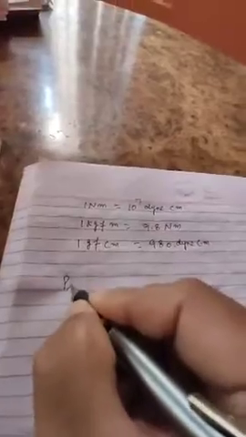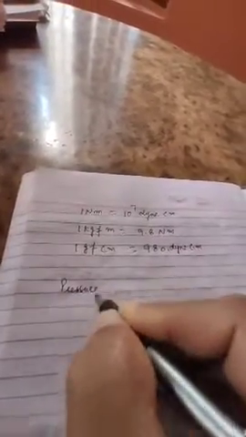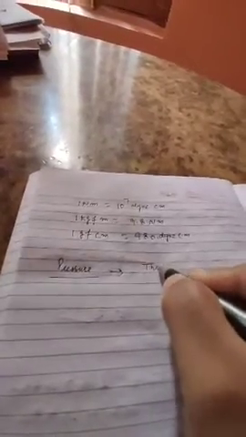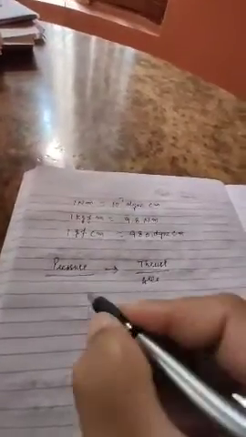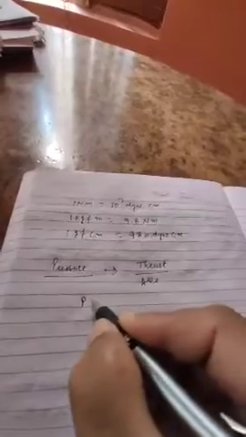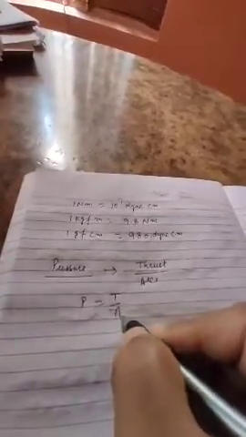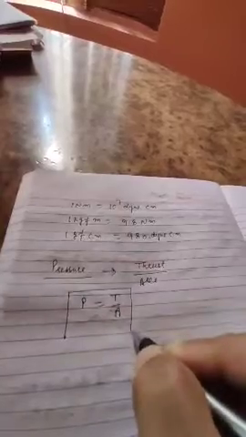Let us start with the next topic, that is pressure. Pressure is equal to thrust upon area. You can write it in short form: P is equal to T upon A. Pressure is equal to thrust upon area. Now the question is, what is thrust? Thrust is a force only.